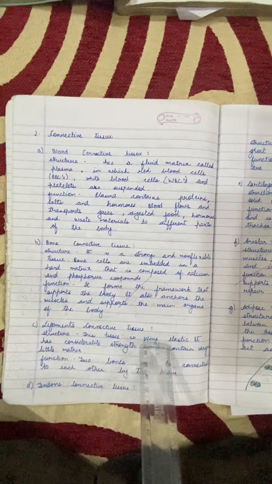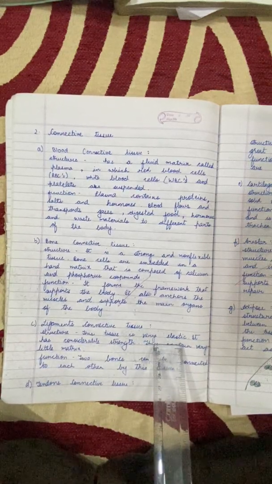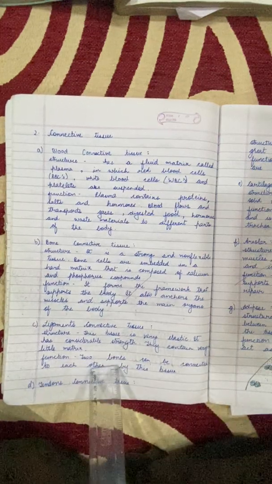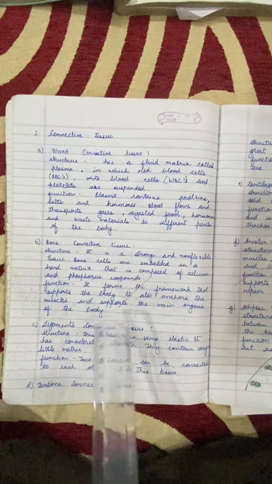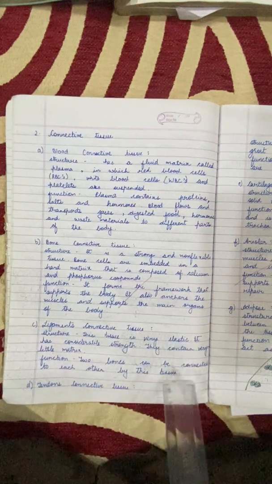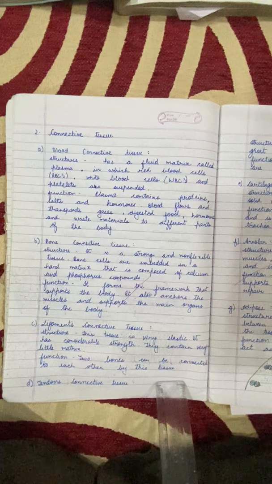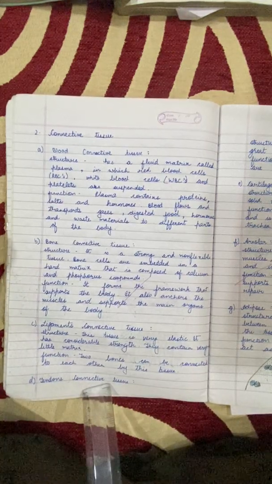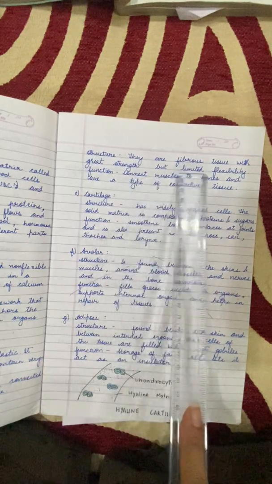The next, ligament. This is also a connective tissue, but it is elastic and has considerable strength, and it contains very little matrix. The function is that two bones can be connected to each other with the help of this tissue. Wherever two bones have to be connected, it is this ligament which connects them. Then next is tendons. Tendons are fibrous tissue which have great strength but limited flexibility, and the function is that they connect muscles to the bones. They are also another type of connective tissue.